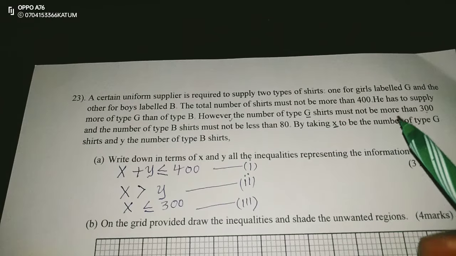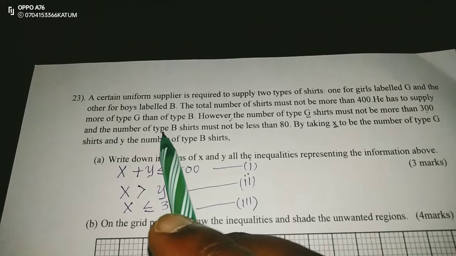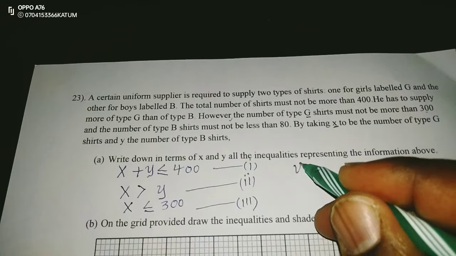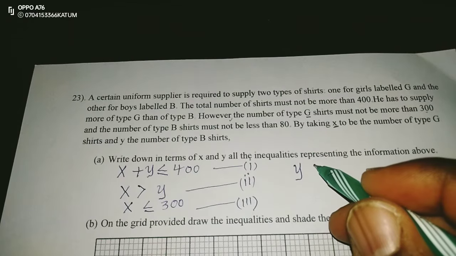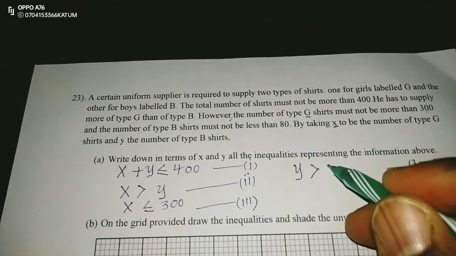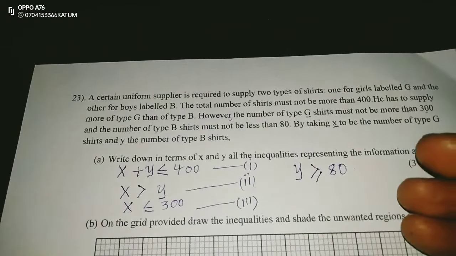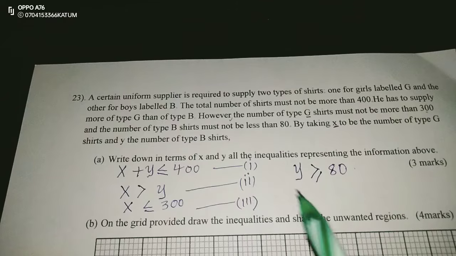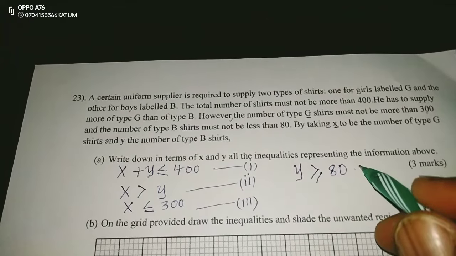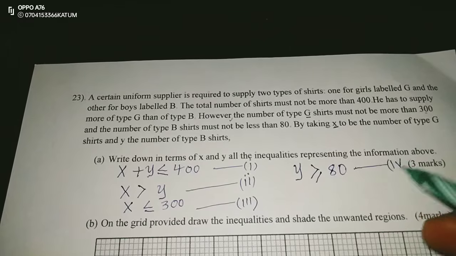We can continue interpreting this information. And the number of type B must not be less than 80. So for B, which is now Y, must not be less than 80. So they can be 80, but not below that. So they can be 80 or beyond that. This becomes my fourth inequality.